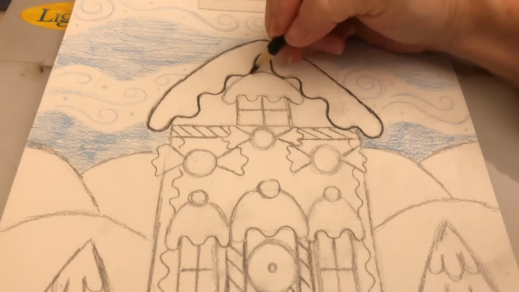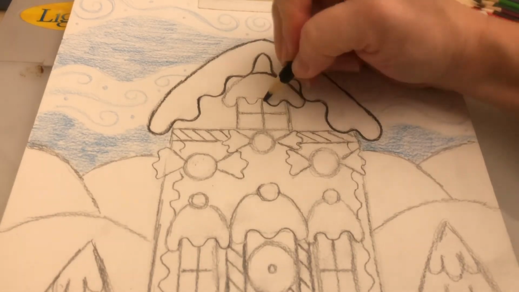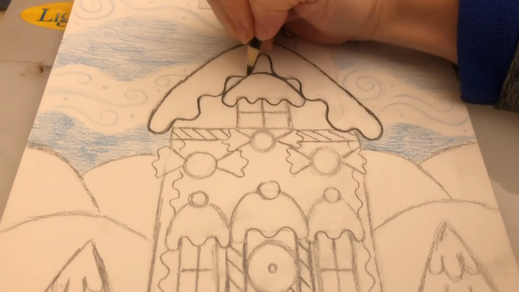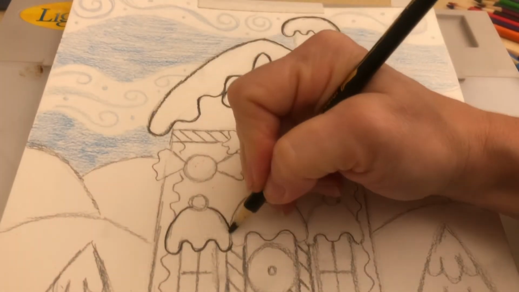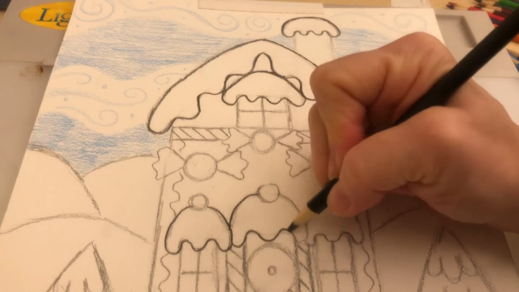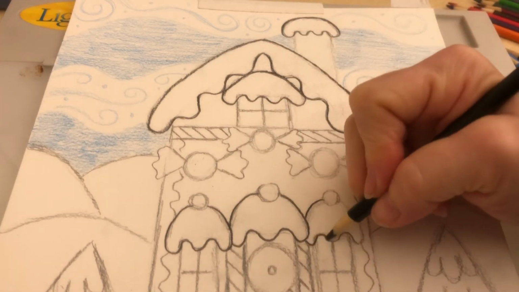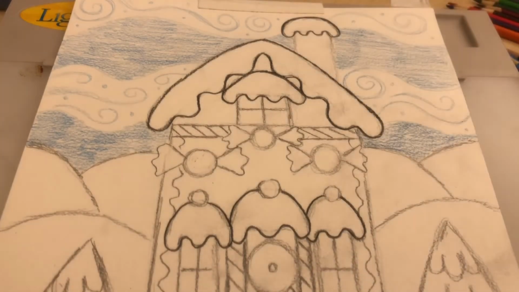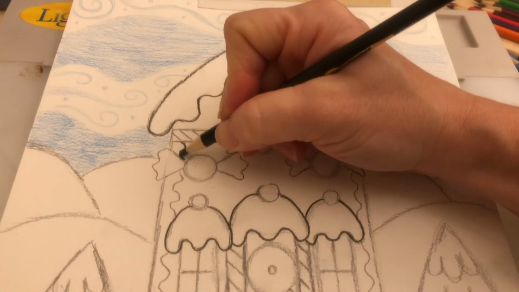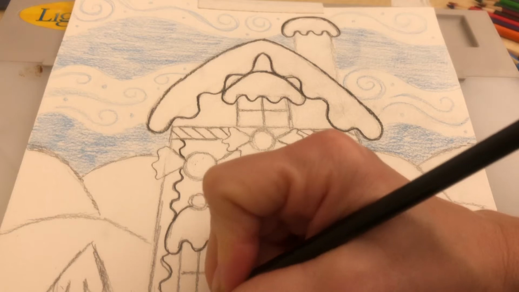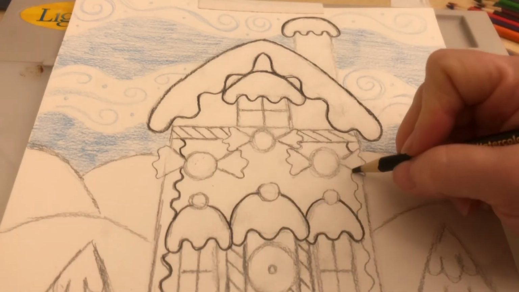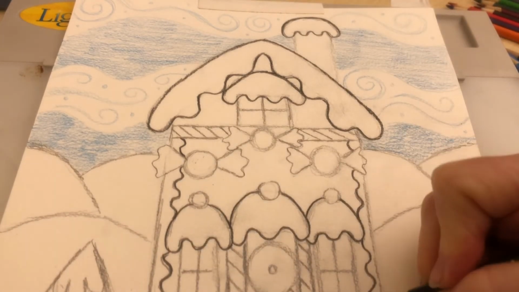So you have a top to your chimney, a rooftop, and then you have all the tops of the windows and the top of the door. So we're going to outline all of that with black. There we go. Looking good. And this little detail on the side you can outline with your black. Okay.